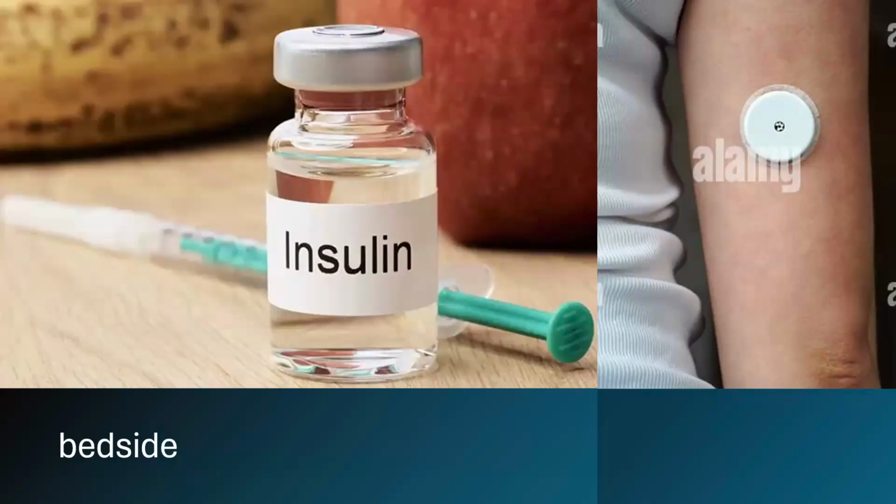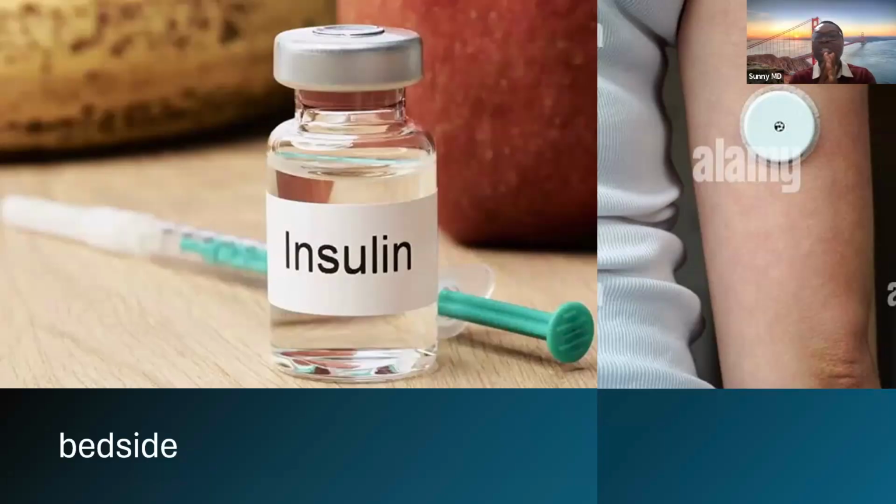My differentials would include metabolic conditions like diabetes. Other causes will also include vitamin deficiencies, such as vitamin B12 deficiency or folate. Okay, how would you manage?